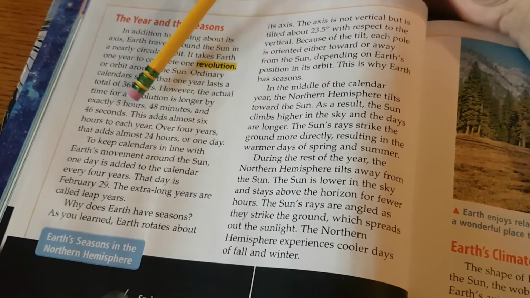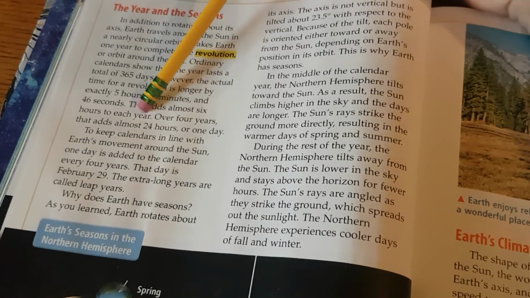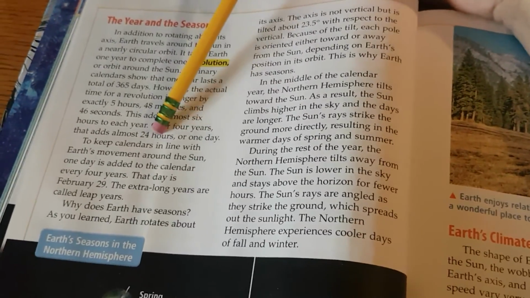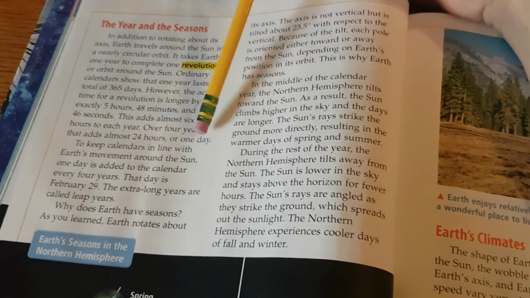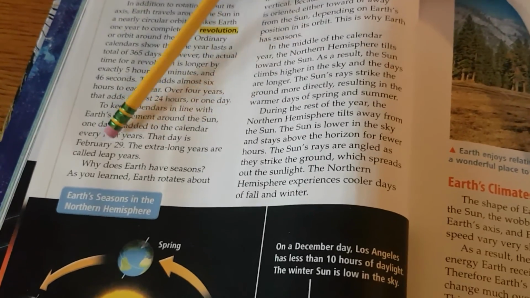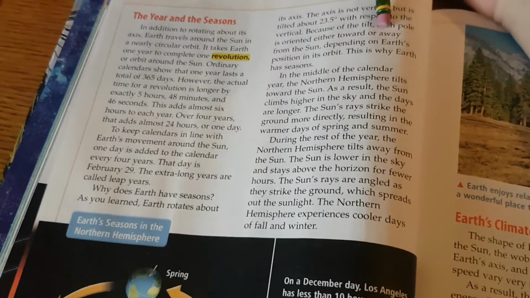Okay, so that 5 hours, it's almost 6 hours a year. 6, 12, 18, 24. 6 times 4 is 24 hours. That's why every 4 years you get an extra day. So to keep calendars in line with Earth's movement around the Sun, 1 day is added to the calendar every 4 years. That day is February 29th. The extra long years are called leap years.